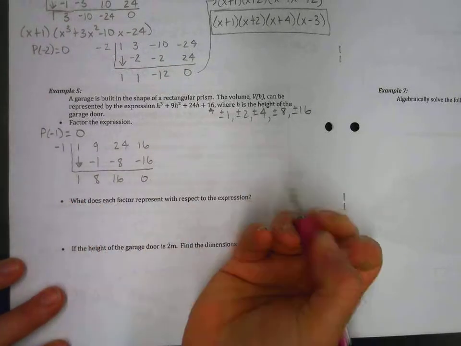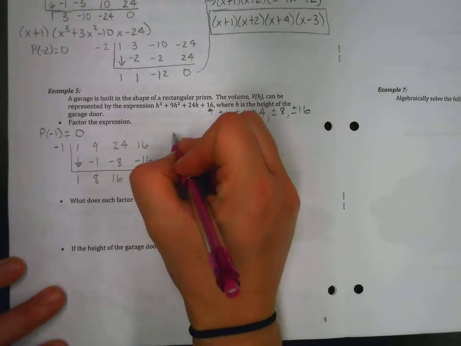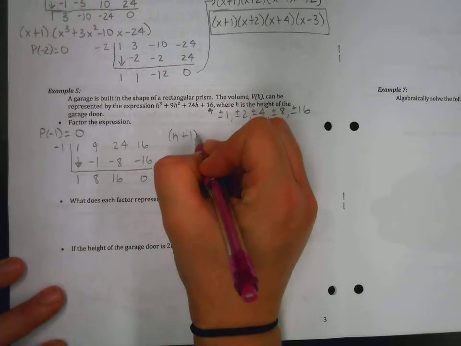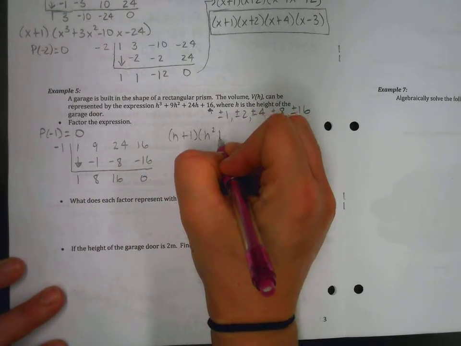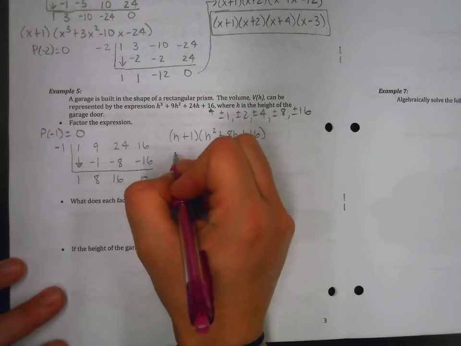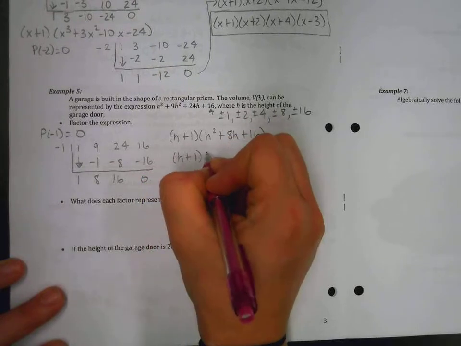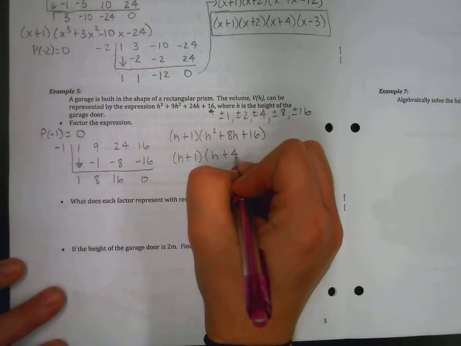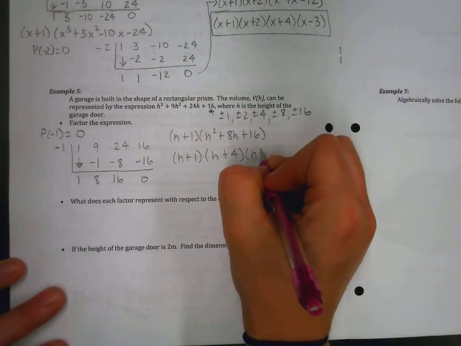I just find synthetic division is obviously the quicker method. And I get a remainder of 0. So then my factor would be h plus 1. And then I'm left with an h squared plus 8h plus 16. So fully factored would be h plus 1 and an h plus 4 times an h plus 4.